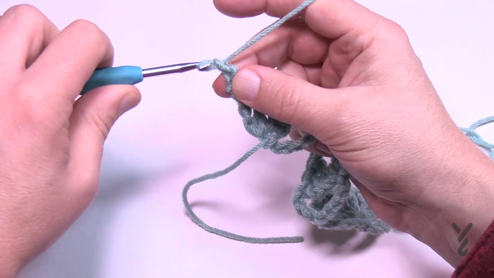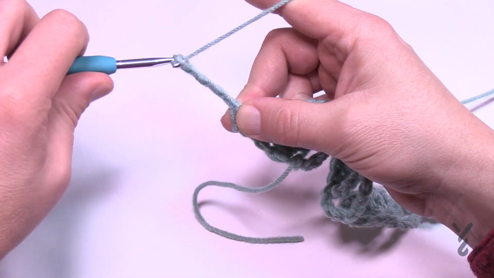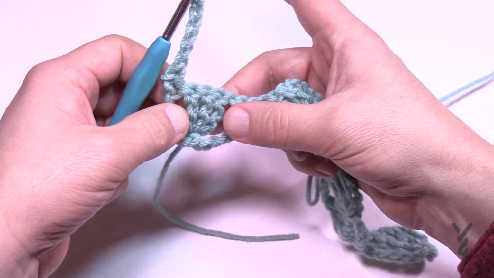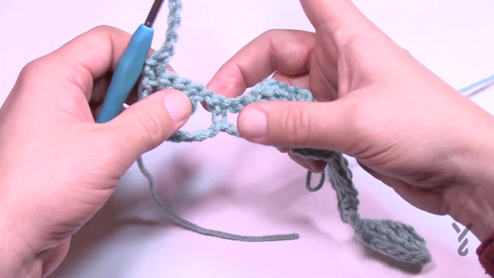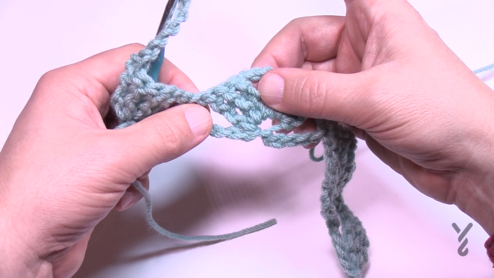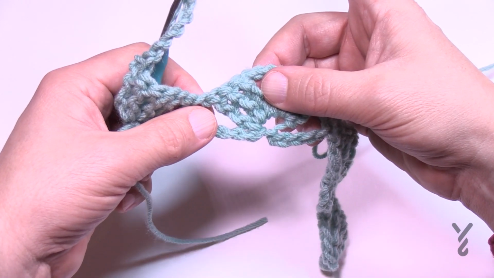So you have to reach on over. So 1, 2, 3, 4, 5. Now what we're about to do is link the remaining 3 that are left here and the 3 that are here together as one stitch. So this is a back post treble crochet stitch.